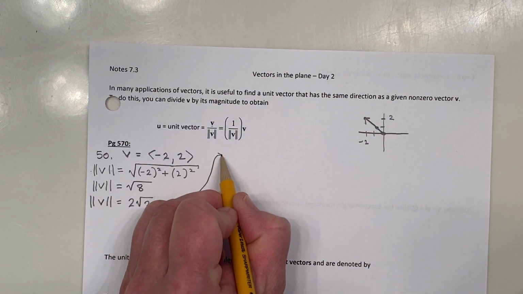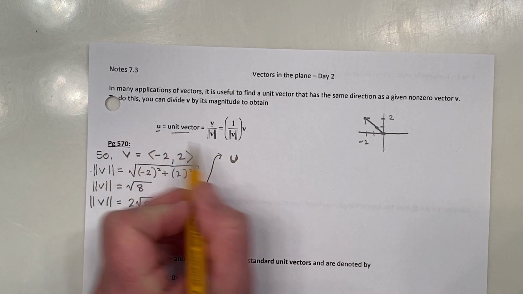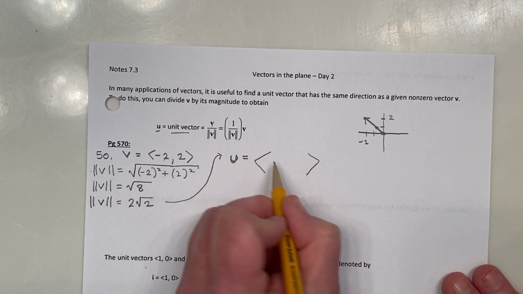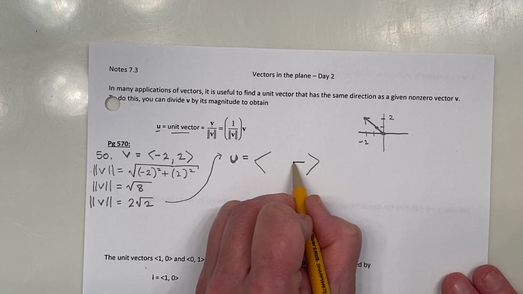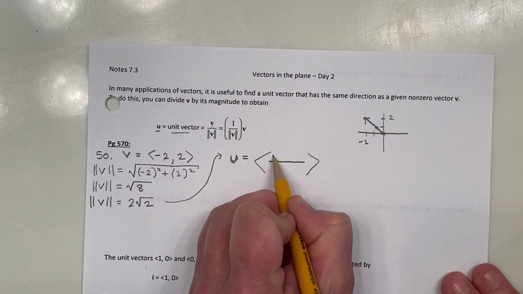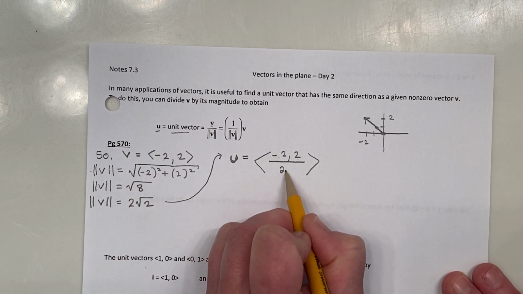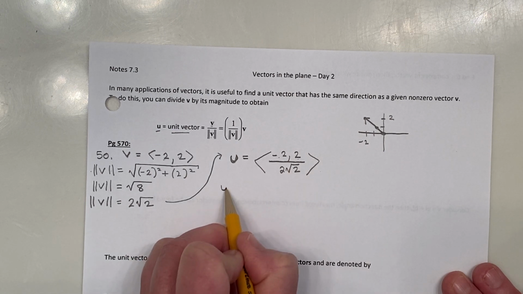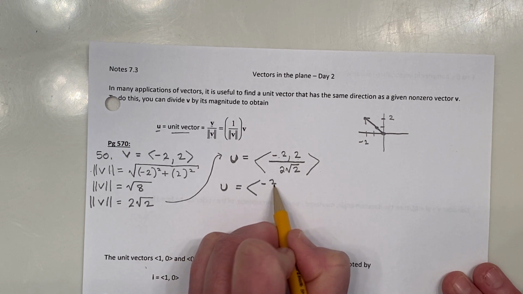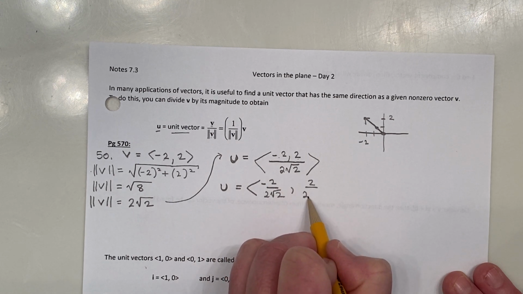Actually, I'm going to come back up here. So I'm just going to say that bold U, which is going to be called the unit vector, is equal to, I'll do big symbols here, the components of vector v, -2, 2, and I'm going to divide them each by 2 square root of 2. So let's break these apart. What is -2 divided by 2 radical 2, comma, what's +2 divided by 2 radical 2?